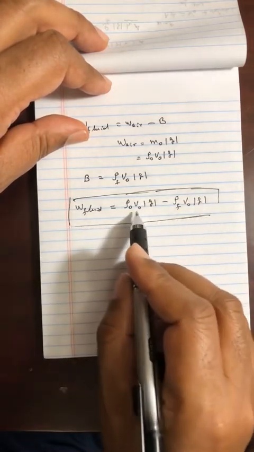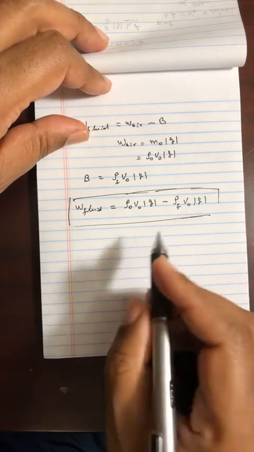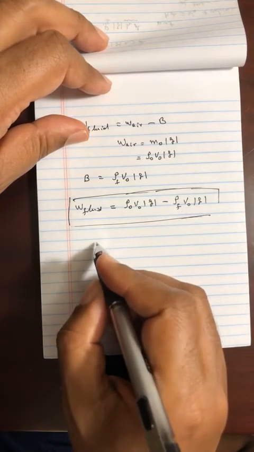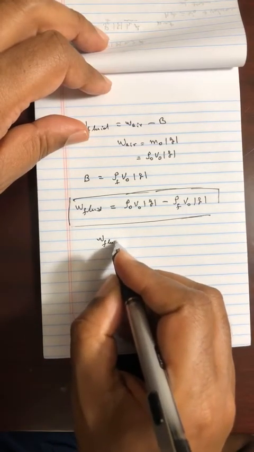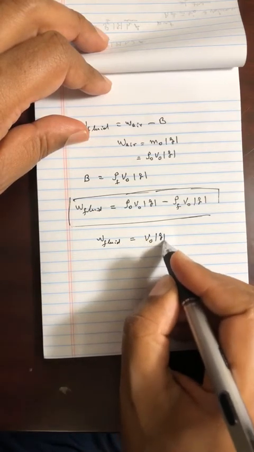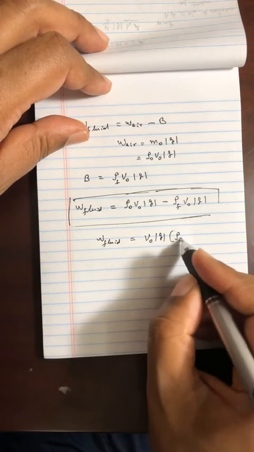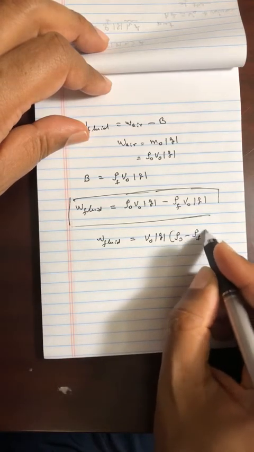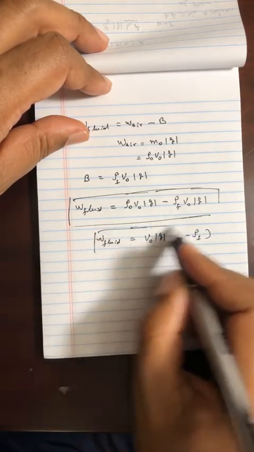Or you can factor out this V naught G over here. So you can also say W fluid equals V naught G times the difference between the density of the object and the density of the fluid.